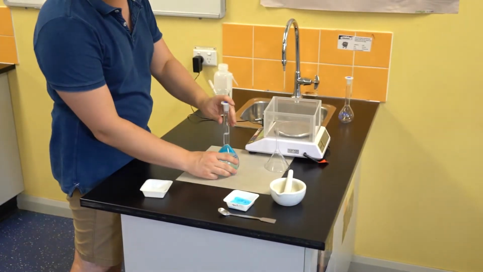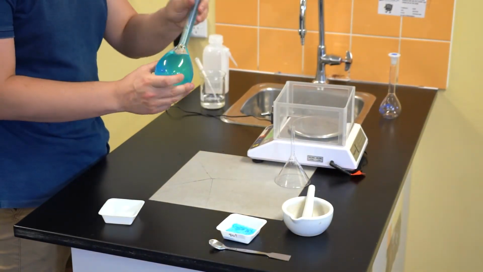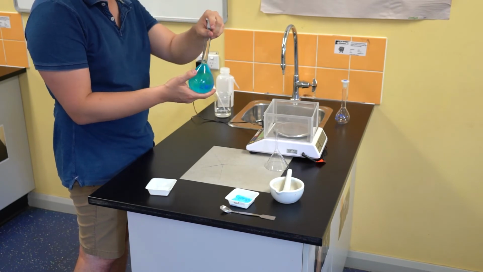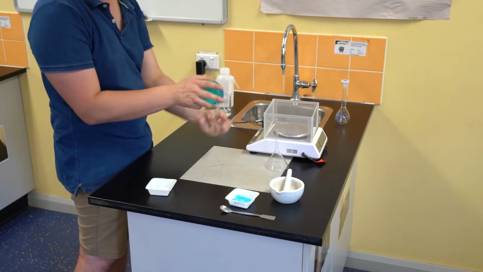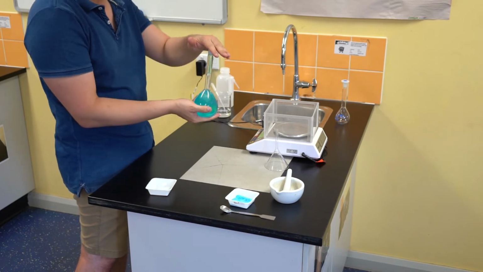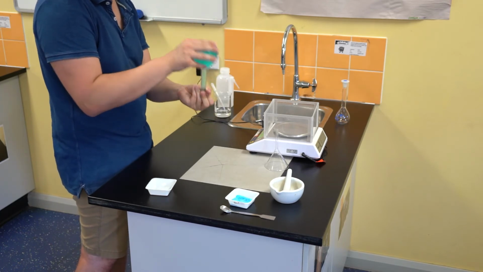And then inverting the volumetric flask, making sure that my hand is covering the cap that's been placed on top, holding it nice and firm, inverting and shaking the contents that are inside, attempting to dissolve the remaining solid copper sulfate that is present.